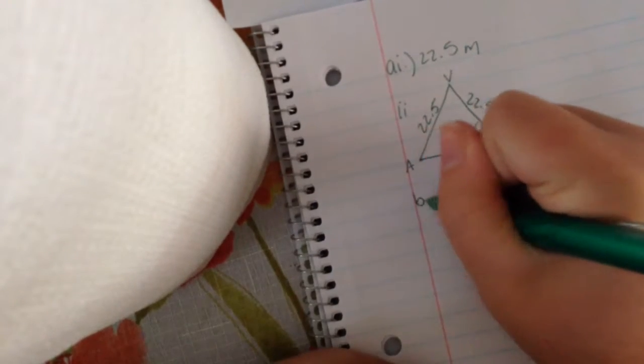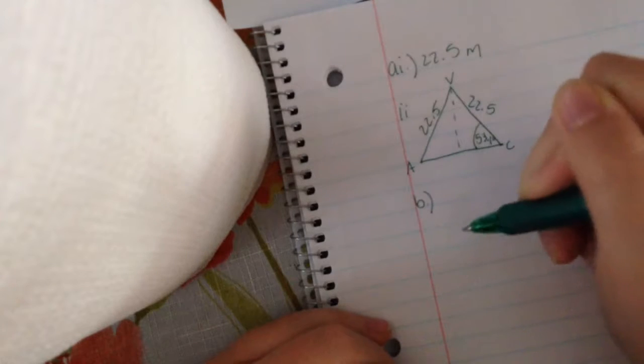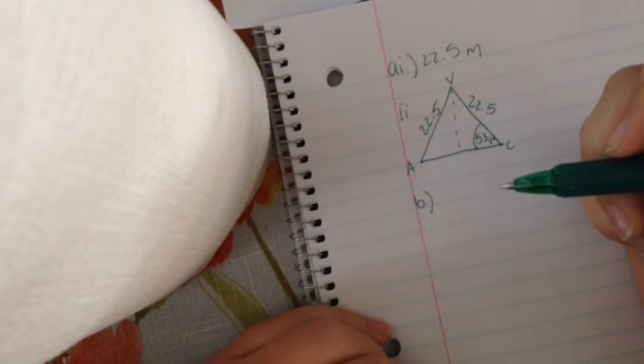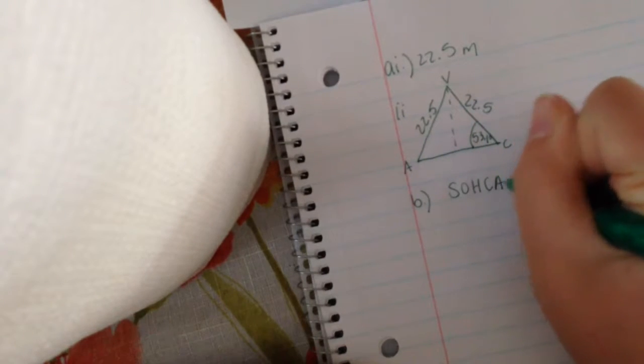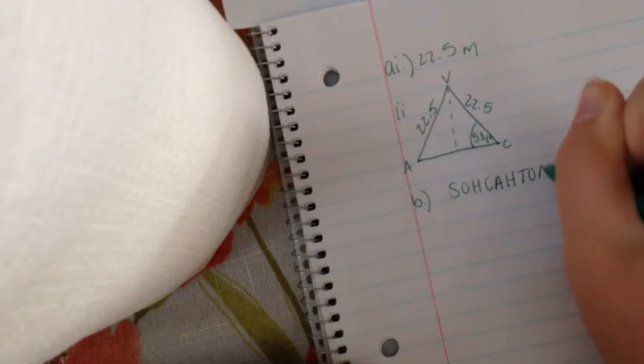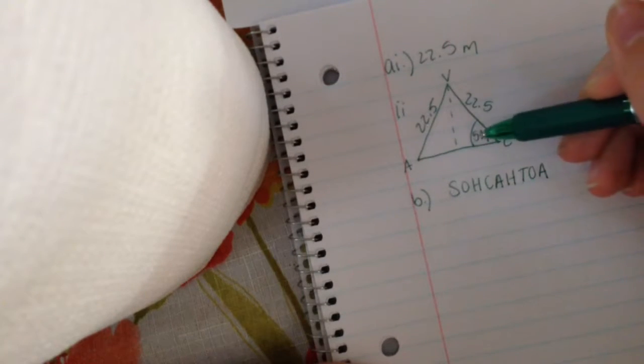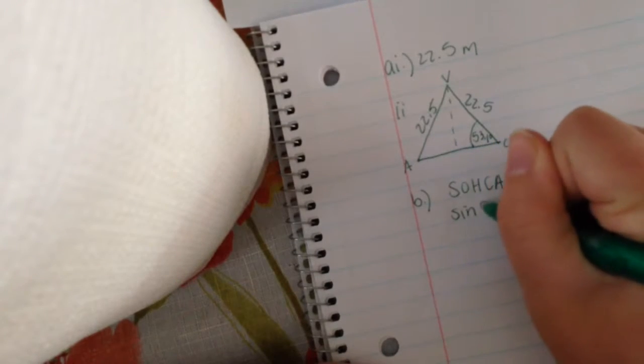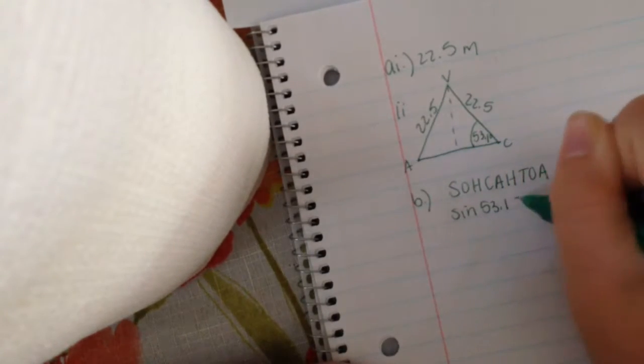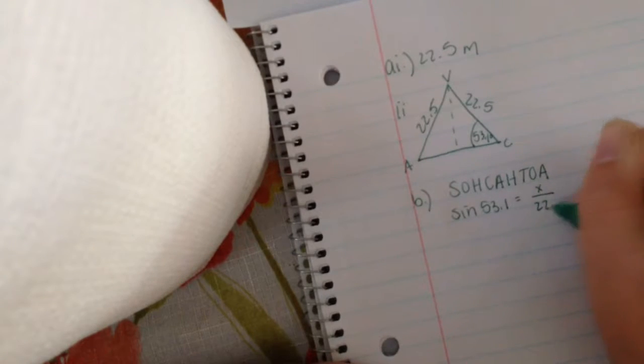B. Show that the height of the pyramid is 18.0 meters, correct to 3 sig figs. So we're going to use our favorite thing, which is SOHCAHTOA. The one we need is opposite over hypotenuse to find the opposite of the angle. So sine 53.1 equals x over 22.5.